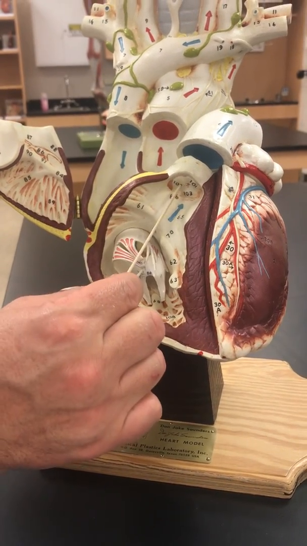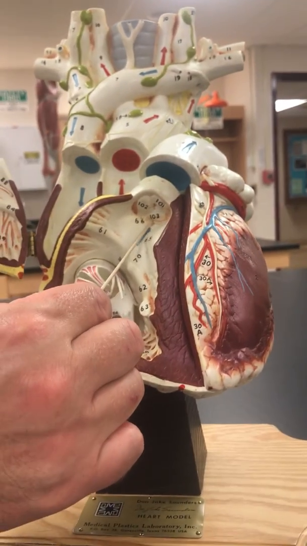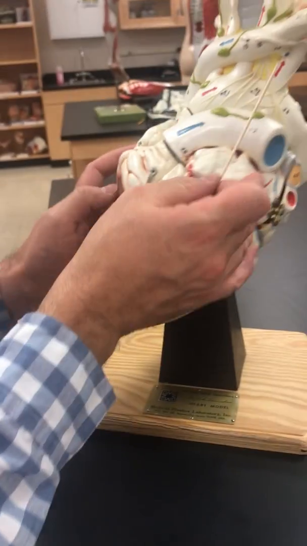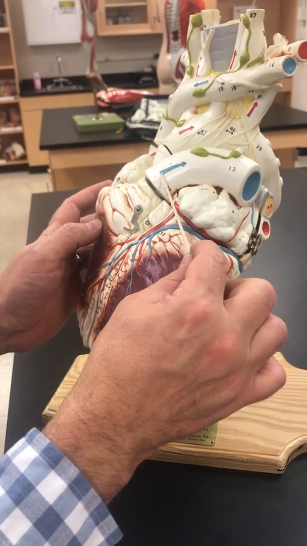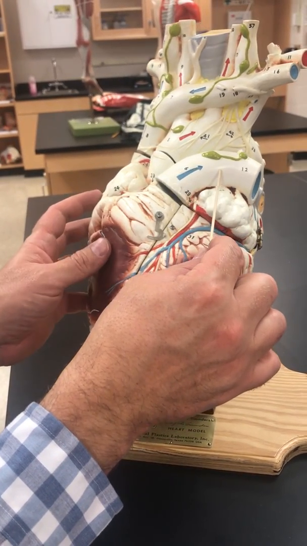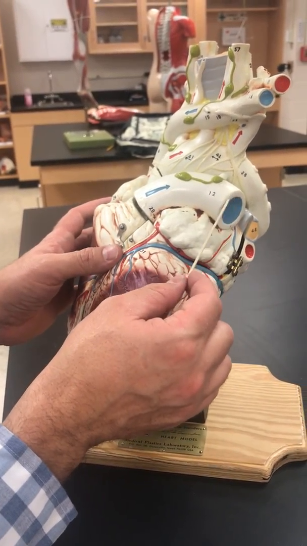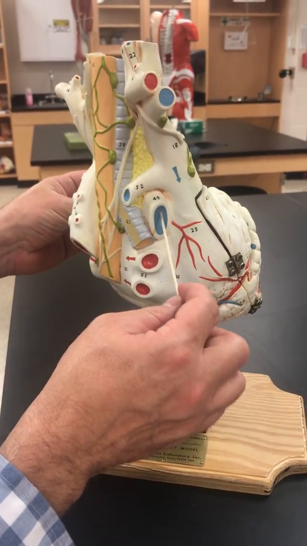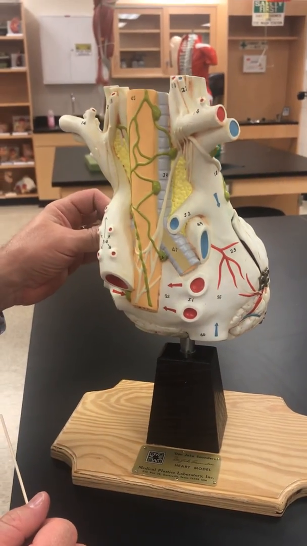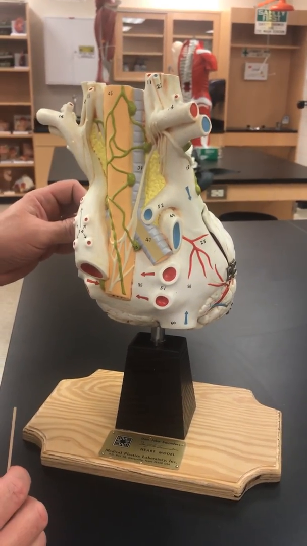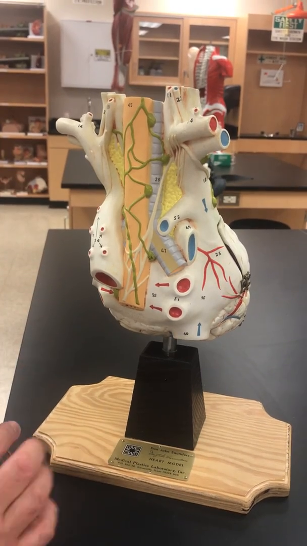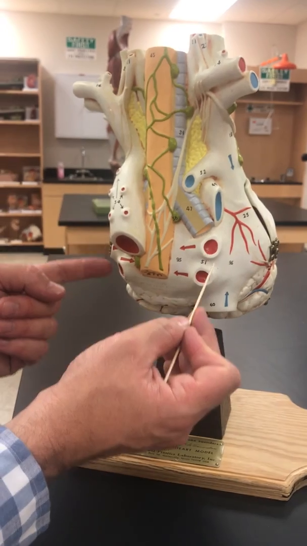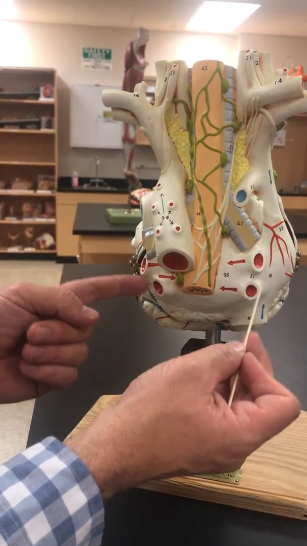And blood's going to go through these pulmonary semilunar valves into the pulmonary trunk. Pulmonary trunk branches to pulmonary arteries. That'll be the left pulmonary artery. There's your right pulmonary artery. Then you go out to the lungs. Then blood returns to the heart through your 4 pulmonary veins. Pulmonary veins.